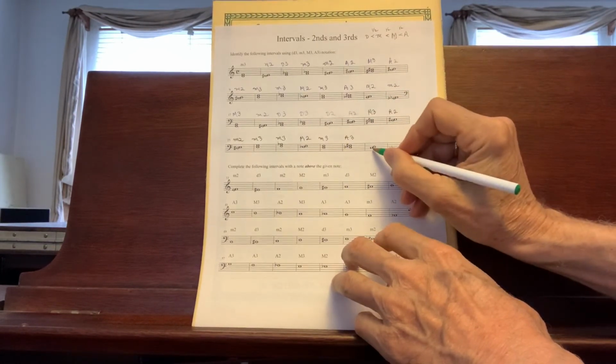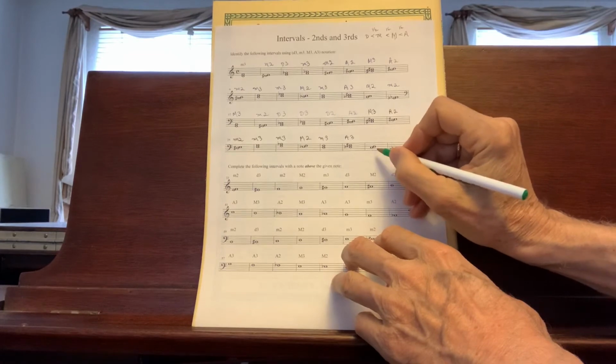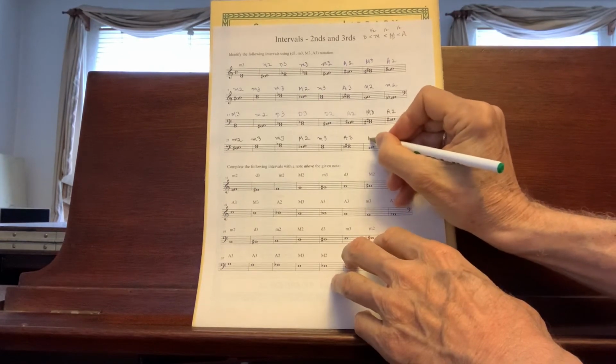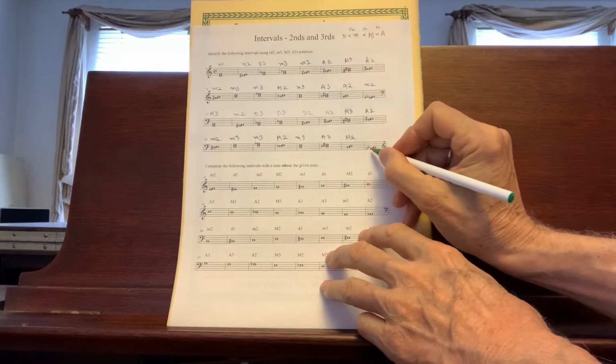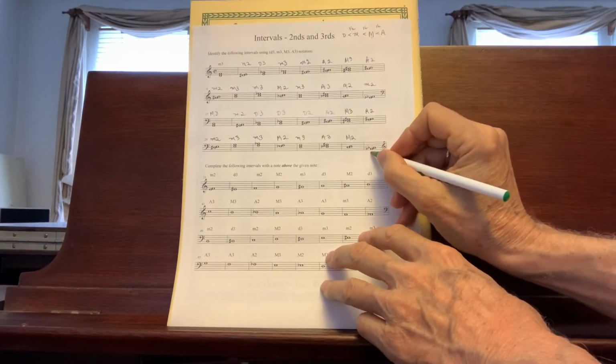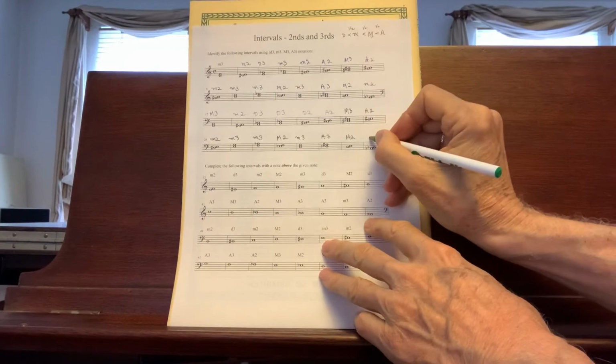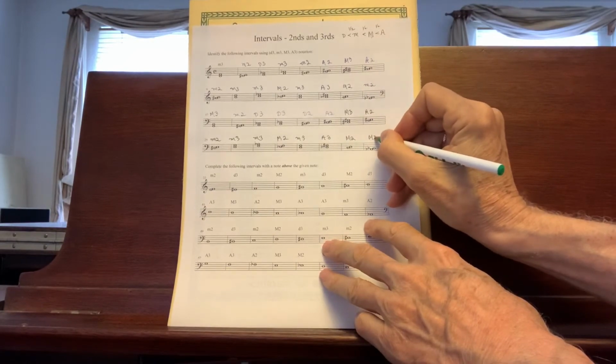This is a simple one. What's C to D? It's the first two notes of the C scale, so it's a major second. And this is a simple one. What is A flat to B flat? It's the first two notes of the A flat scale, so that's a major second.